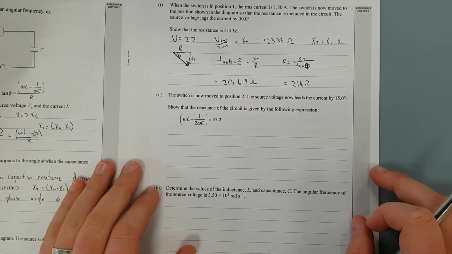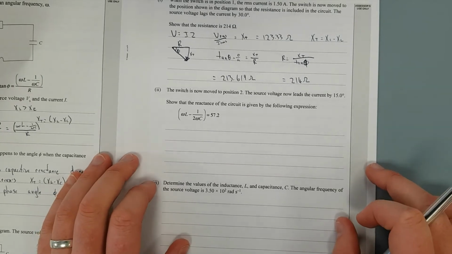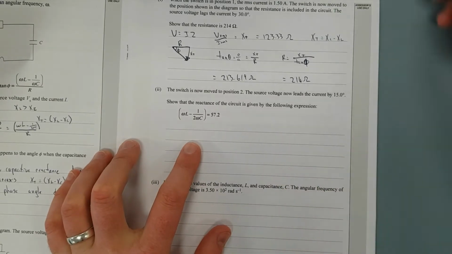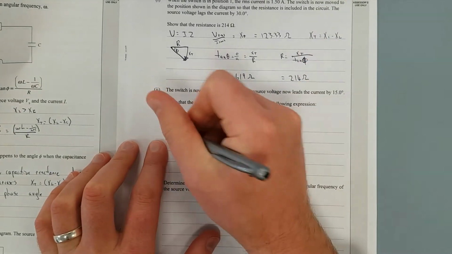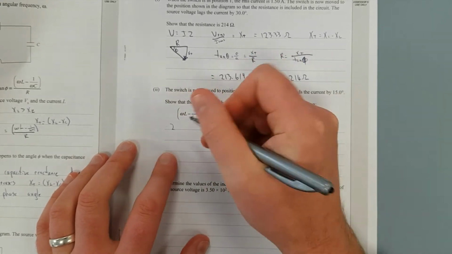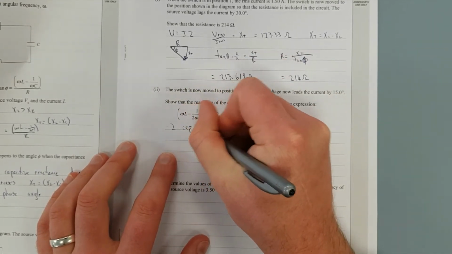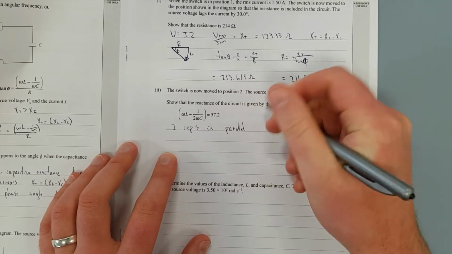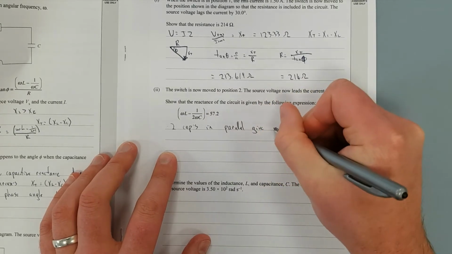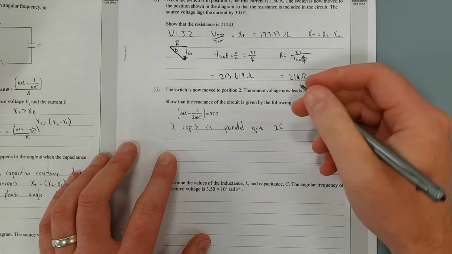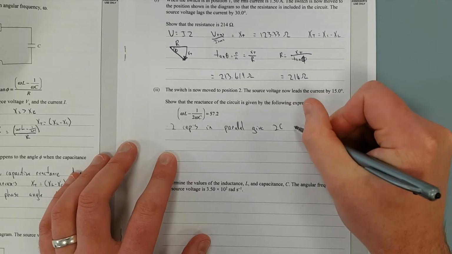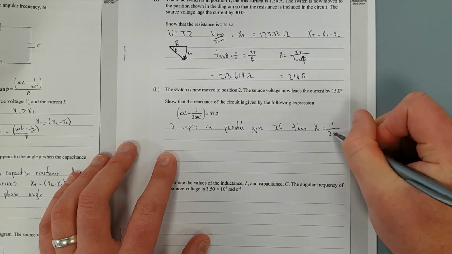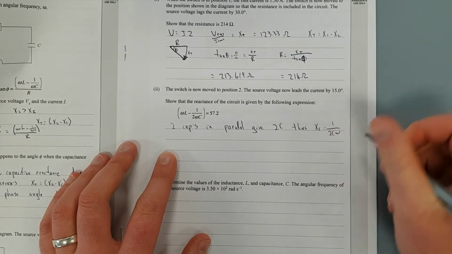The switch is now moved to position 2. The source voltage now leads current by 15 degrees. Show that the reactance of the circuit is given by the following expression. So we have two capacitors in parallel. Capacitors in parallel give 2C, which is just the opposite of how you add resistors in parallel. Thus, the reactance of the capacitor is now 1 over 2 omega C, with omega the angular frequency.